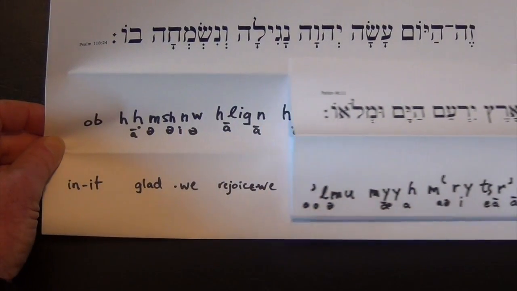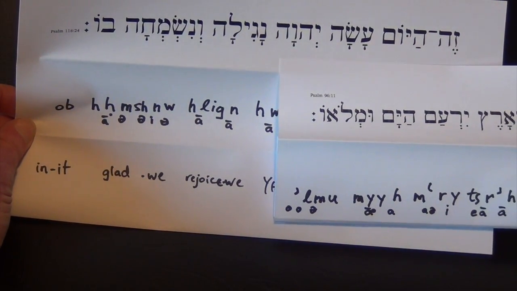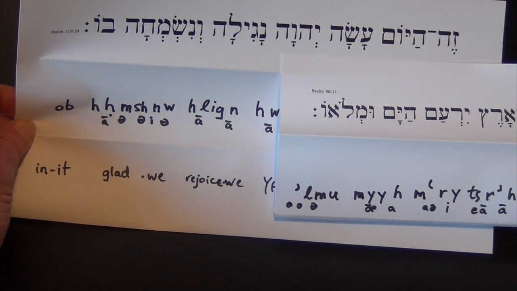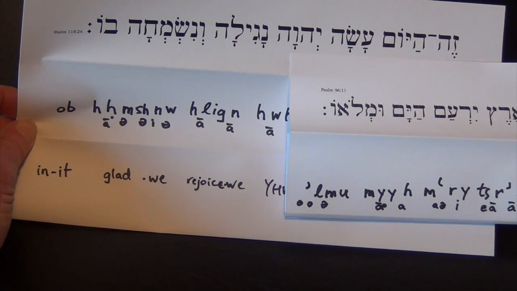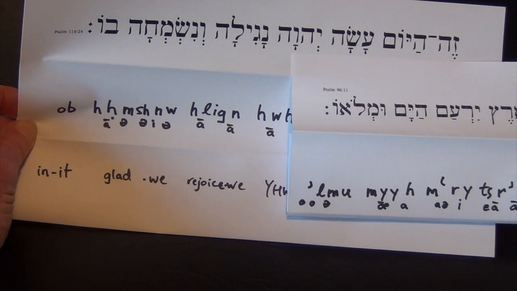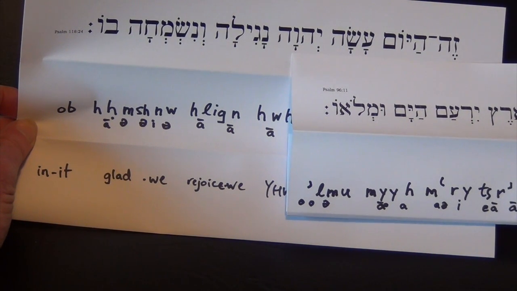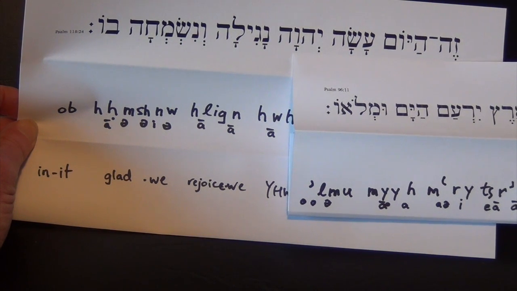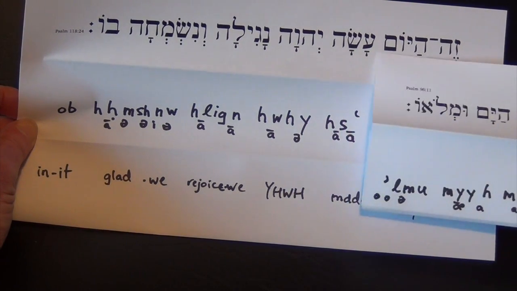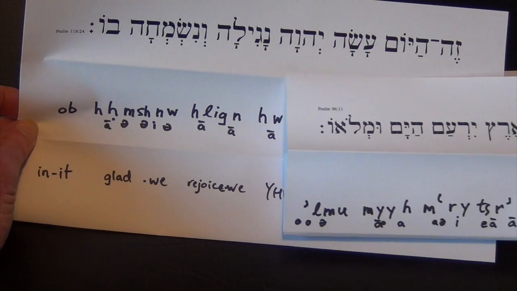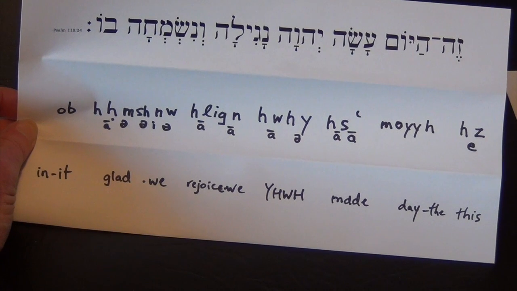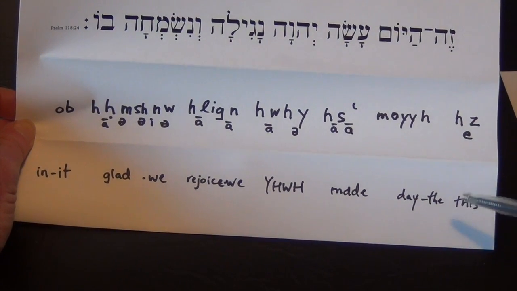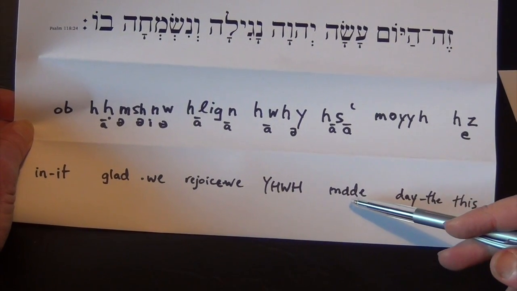When we put those two words together, you can see that they are very similar, but the top one in Psalm 118 is hayom, which means the day. Yom is day, and the one in Psalm 96:11 underneath it is hayam, which means the sea. So the vowel is different. Yom here and yam here, the sea. Okay, and asa means made.